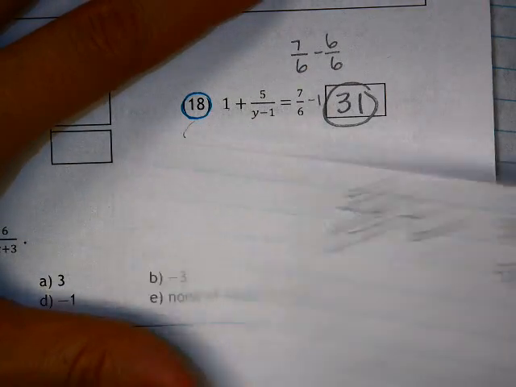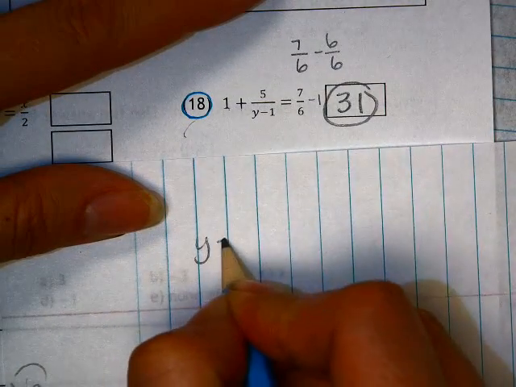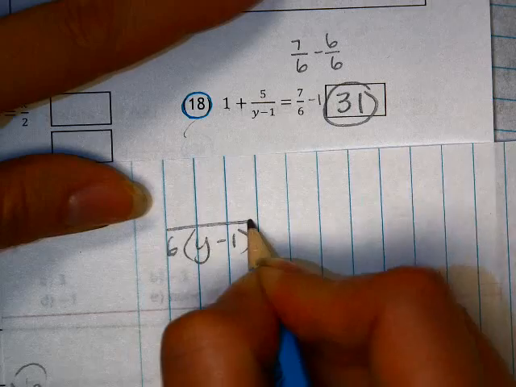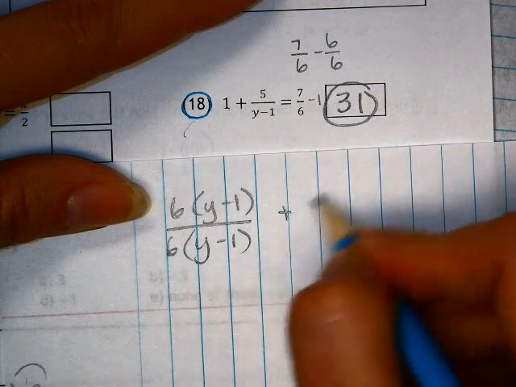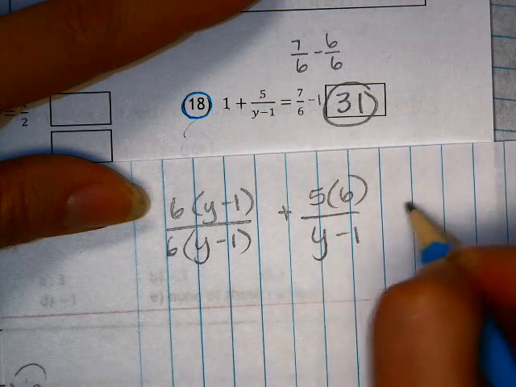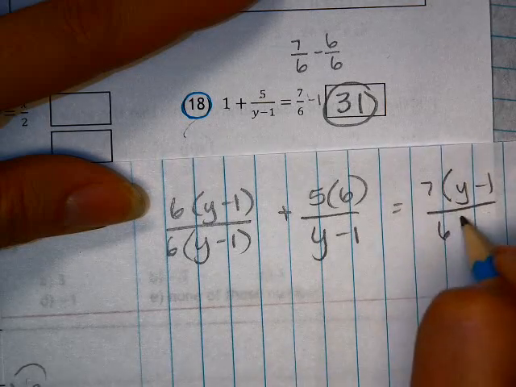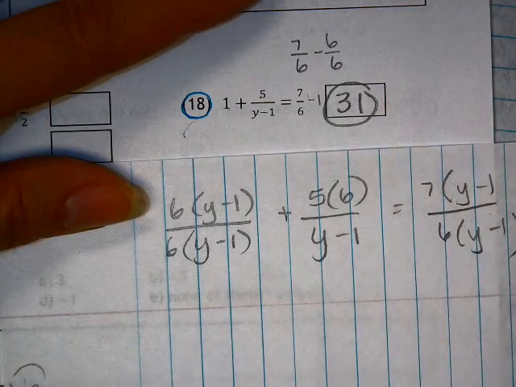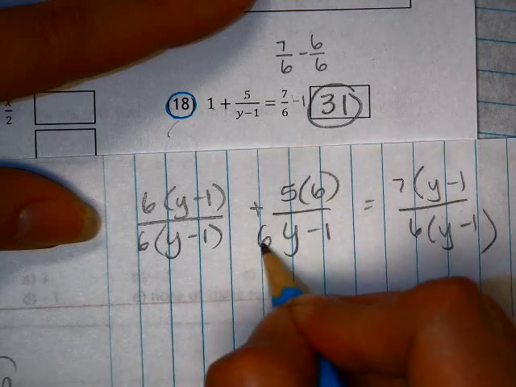Let's go ahead and look at what we would have done if we had gotten a common denominator. Common denominator would have been y minus 1 times 6. And then this one would have needed a 6. And then this one would have needed a y minus 1. As you can see, it's already gotten quite a bit more complicated on here.